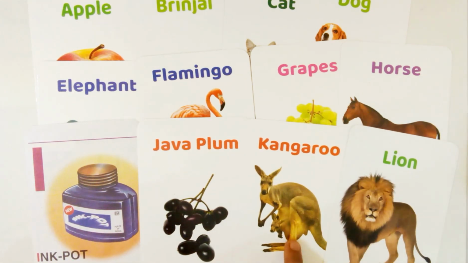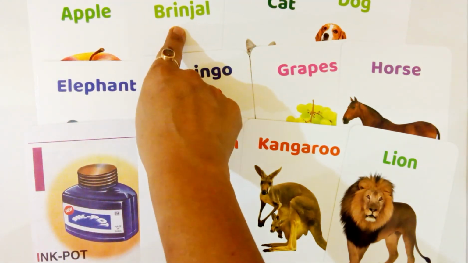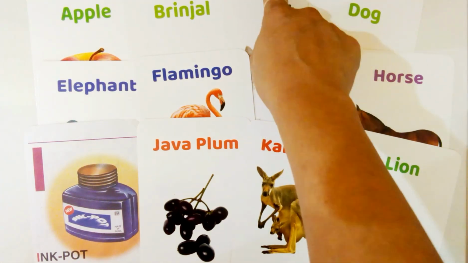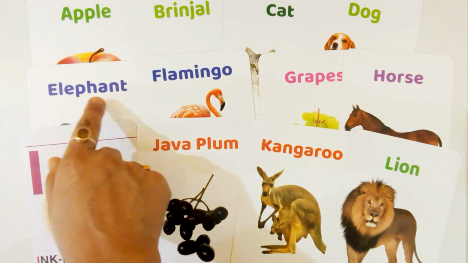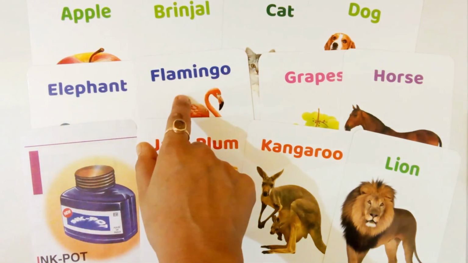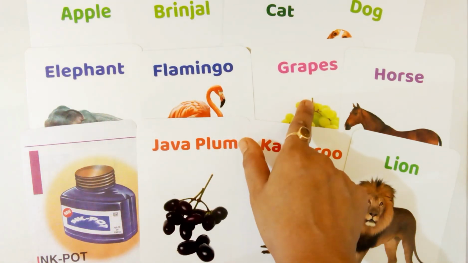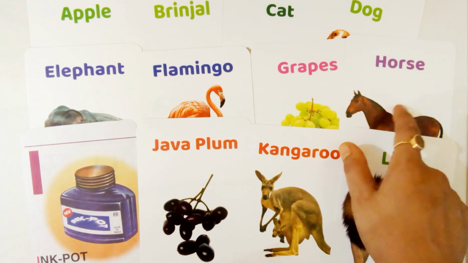So A for apple, A-P-P-L-E, apple. B for brinjal, B-R-I-N-J-A-L, brinjal. C for cat, C-A-T, cat. D for dog, D-O-G, dog. E for elephant, E-L-E-P-H-A-N-T, elephant. F for flamingo, F-L-A-M-I-N-G-O, flamingo. G for grapes, G-R-A-P-E-S, grapes. H for horse, H-O-R-S-E, horse.